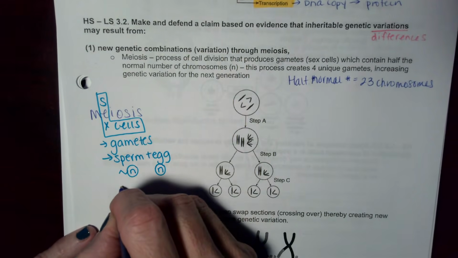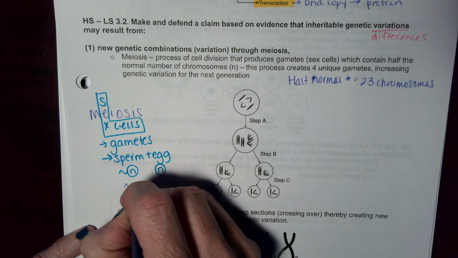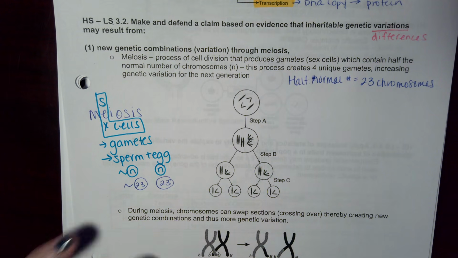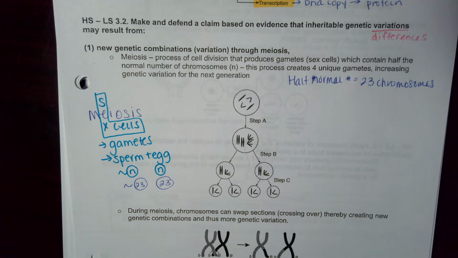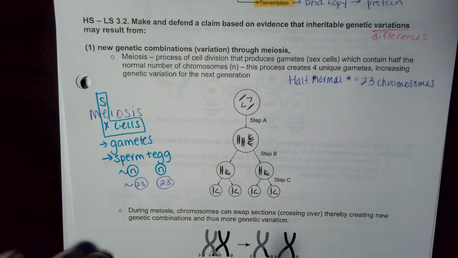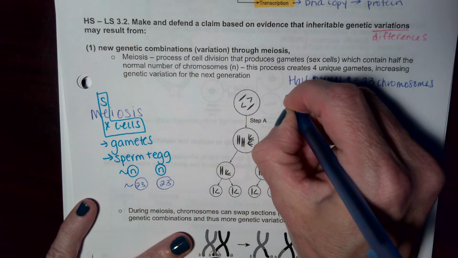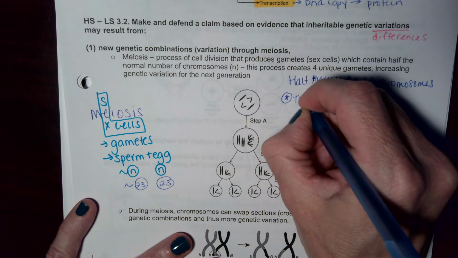So here, when I say sperm, sperm has 23. Egg has 23. On the last page, I said a full and complete set for humans is 46. So when you put those two together, 23 plus 23, you get 46. This half the normal number is important to ensure that chromosome number stays the same for every generation. Write that down.